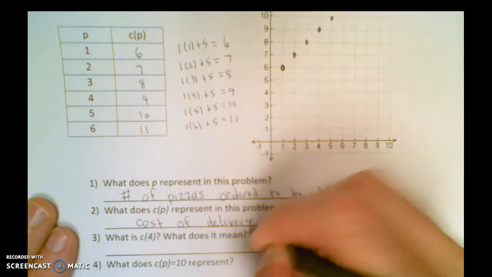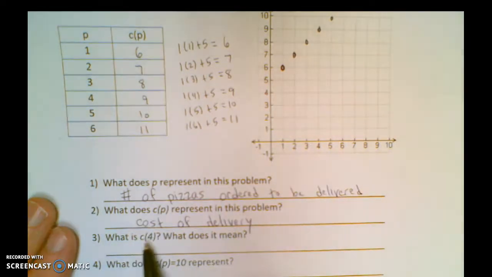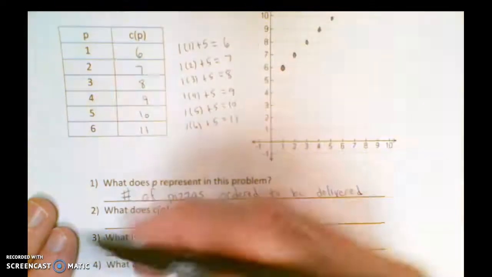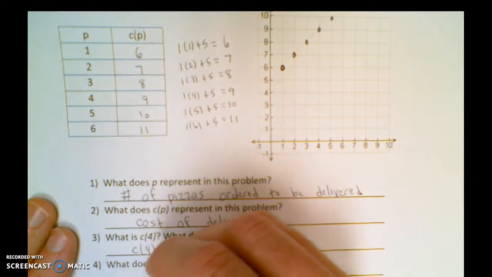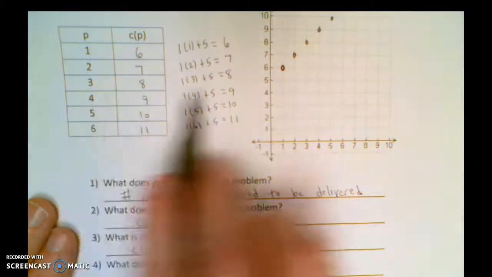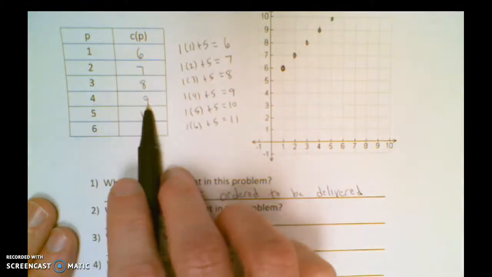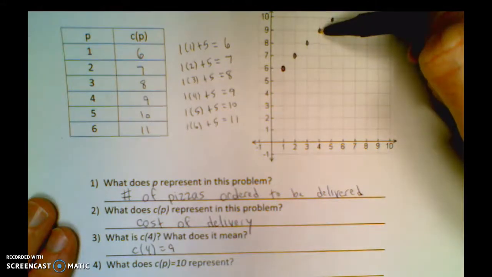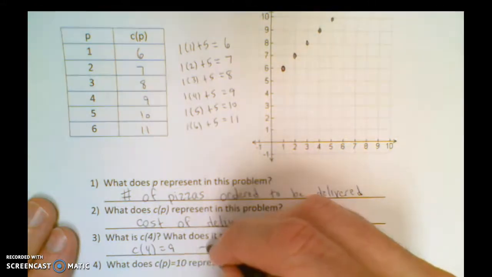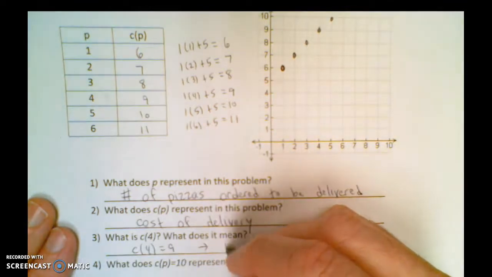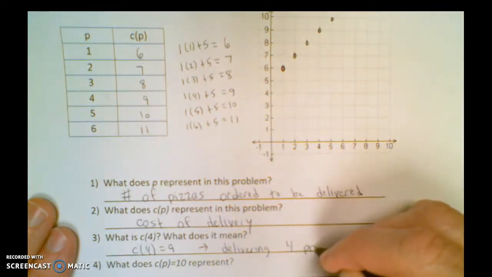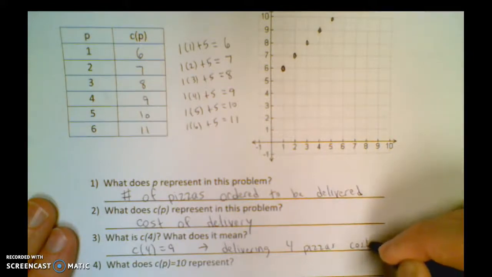So what does C parentheses with 4 on the inside mean? This is C of 4. What does it mean? So C of 4, if I look at it, C of 4 is 9. And you can look at it in the graph, or excuse me, in the table. C of 4 equals 9. You can use the equation, or you can use the graph. If I go over to 4 as my input, 9 is my output. In this problem, it means delivering 4 pizzas costs $9.